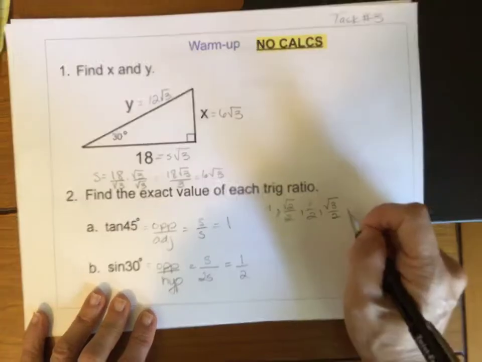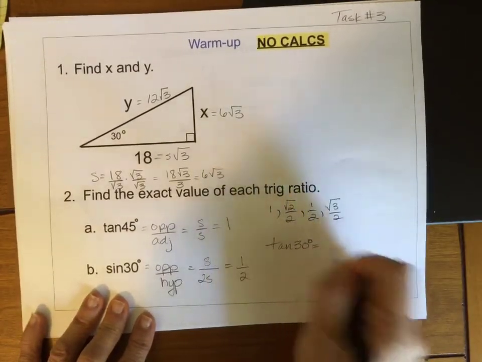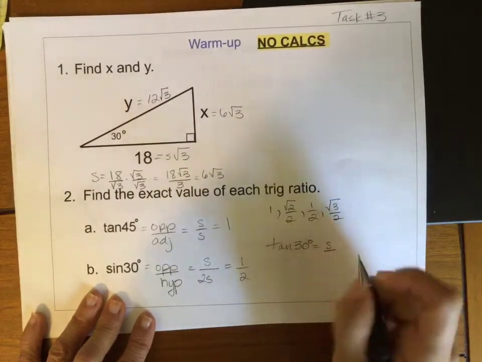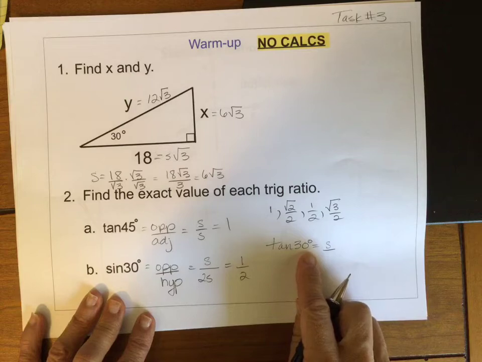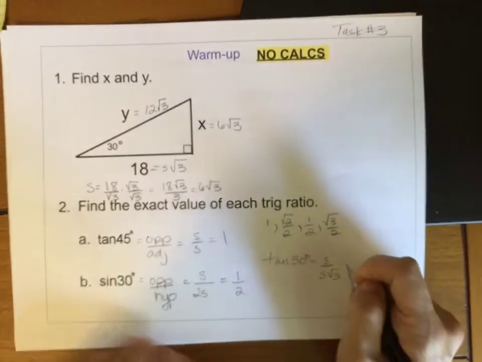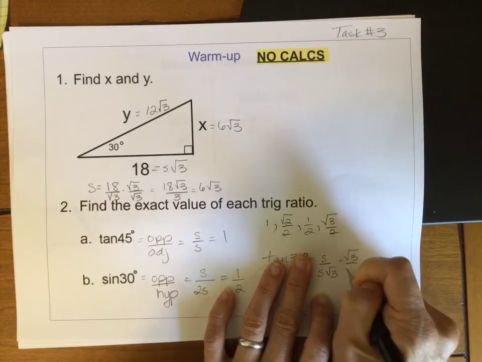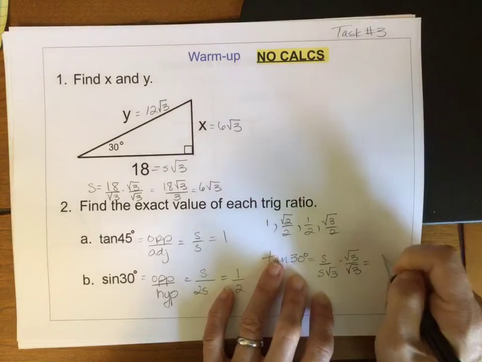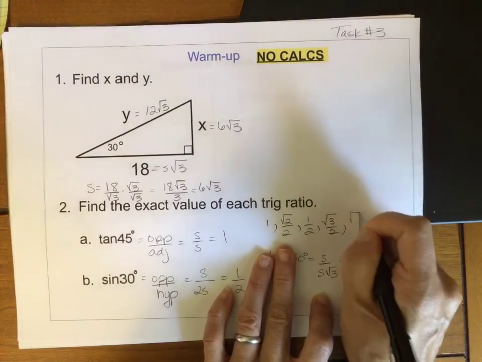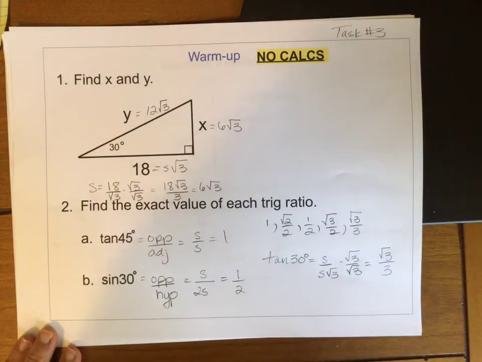But if we add those here, if I had tangent of 30 degrees, my opposite side is the short side, and the adjacent side is the long side. And then if I rationalize that, I end up getting root 3 over 3. So there's another possible ratio you would see with special right triangles.